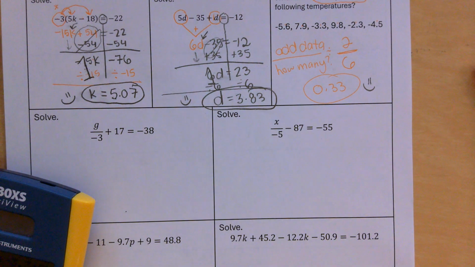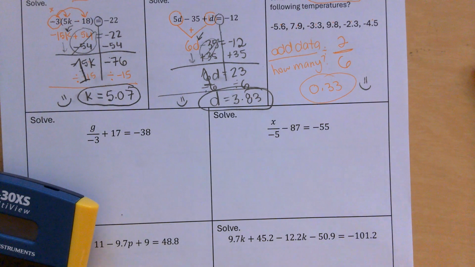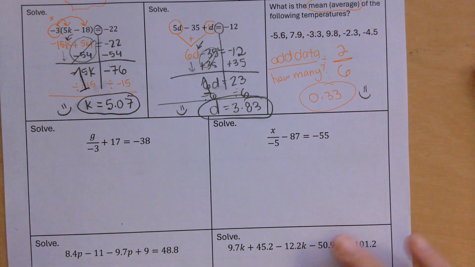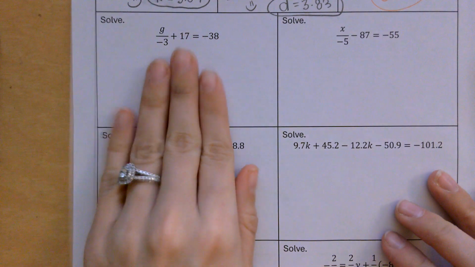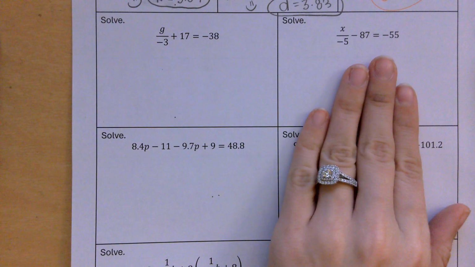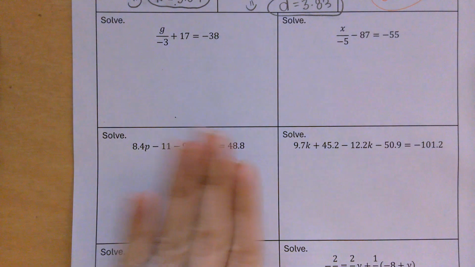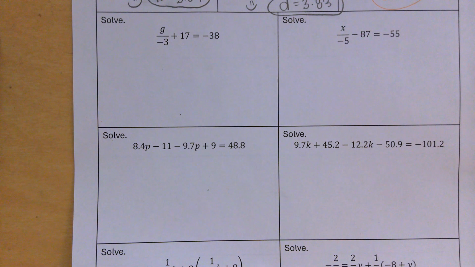All right, will you put a smiley face by anything you got correct by yourself? If you didn't get something correct, make sure you have that done. So today is a review of what we did yesterday. What I'm going to do is show you how to do a problem, and then you're going to do the next one, okay? So you need to be paying attention, so you do the same steps. There'll be different numbers, so be careful. Make sure you're looking at those items.